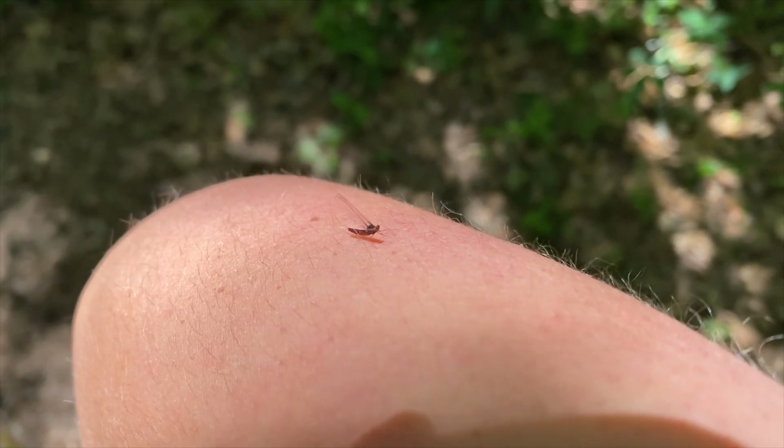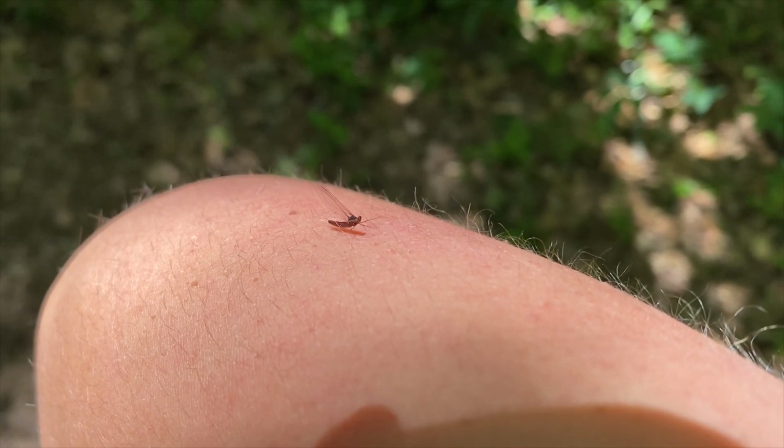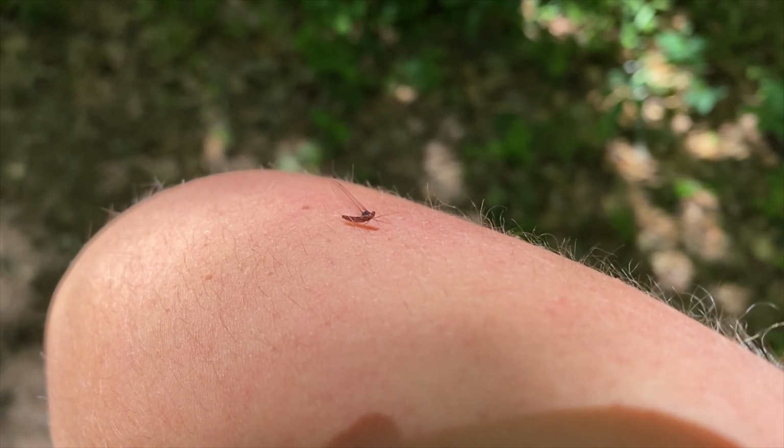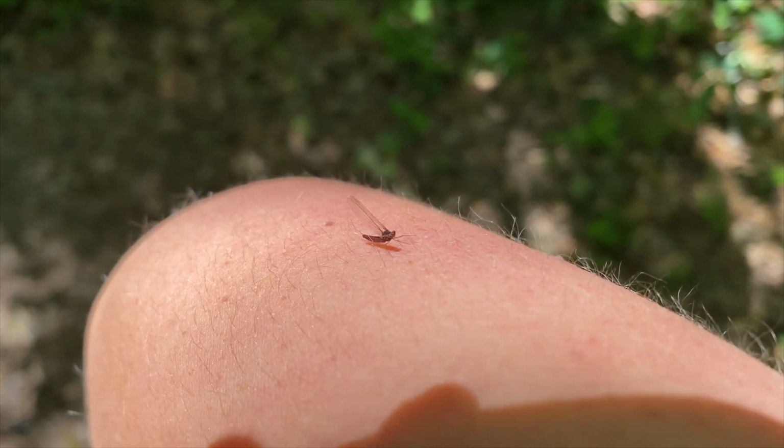This is an adult mayfly that has gone through its incomplete metamorphosis. And something interesting about adult mayflies is they actually do not have a mouth. They only live for about a day.